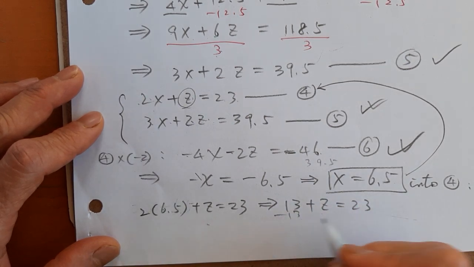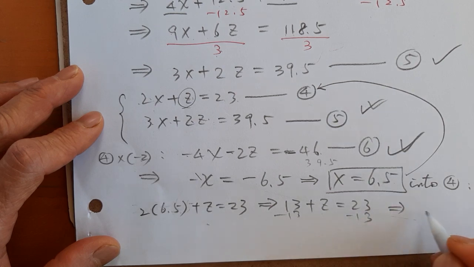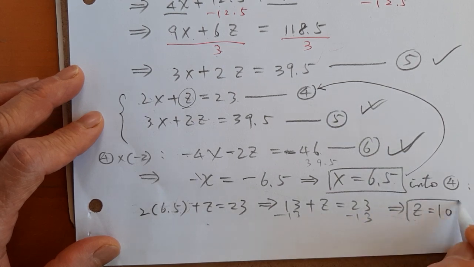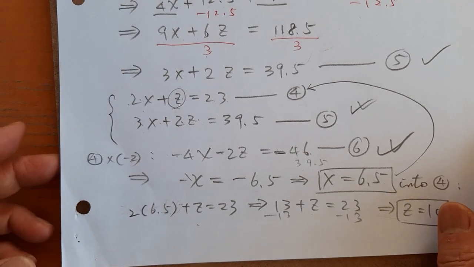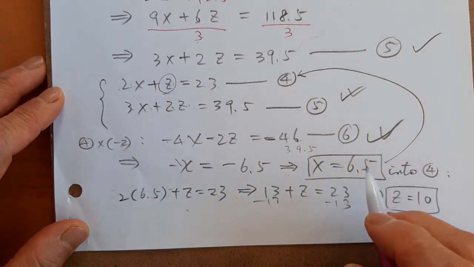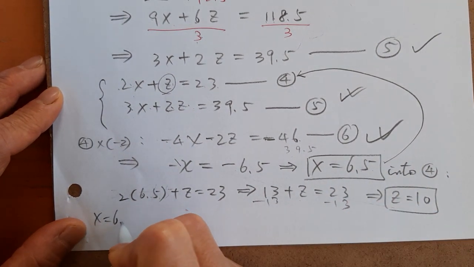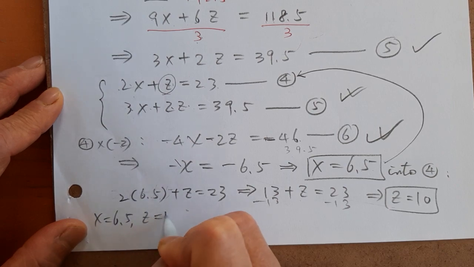Then you minus 13 on both sides. So you get z equals 10. So you have x equals 6.5 and z equals 10.